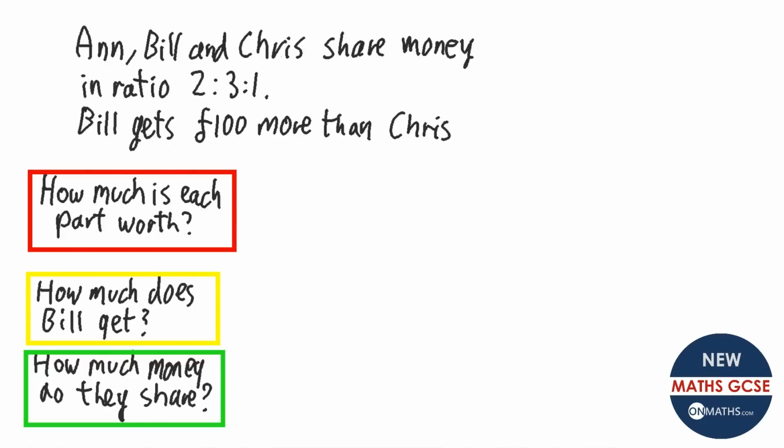Okay, so we've got quite a tricky question here. It involves Anne, Bill and Chris sharing money in the ratio of 2 to 3 to 1. All we're given is the fact that Bill gets £100 more than Chris.